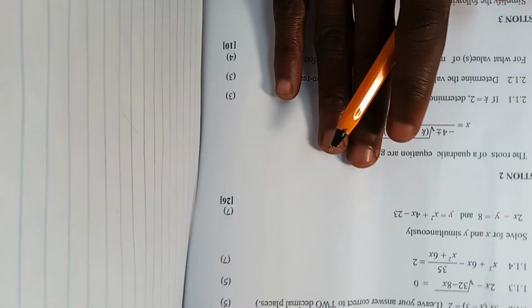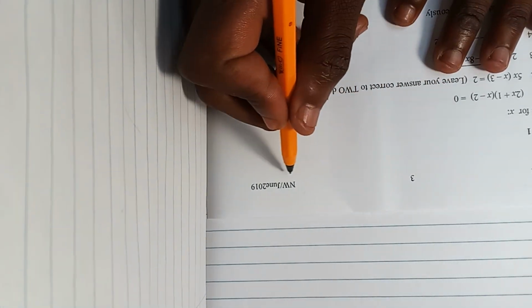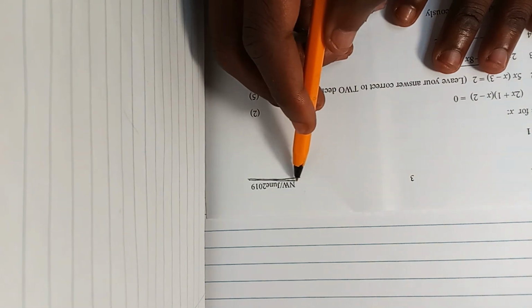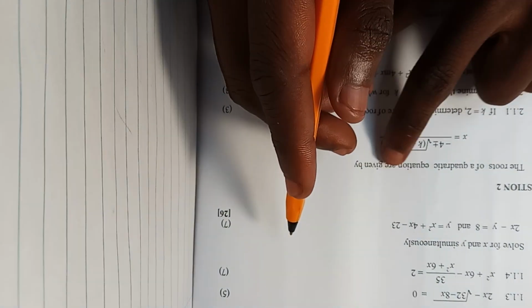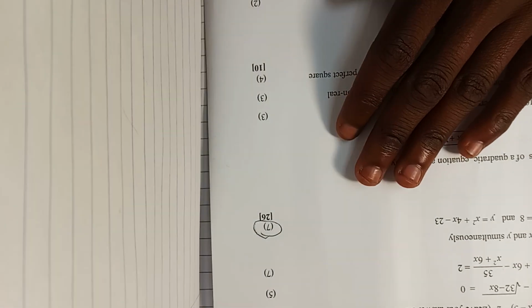It was from, okay, let me just do this. November. It was for June 2019. Northwest. It was mathematics paper 1. So now this was the question. Solve for x and y simultaneously. Look at the mark allocation. Crazy. Look at the mark allocation.